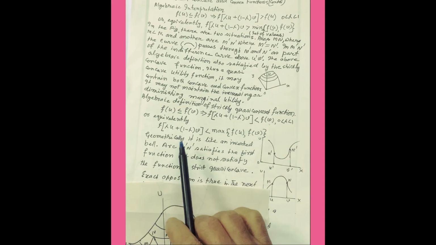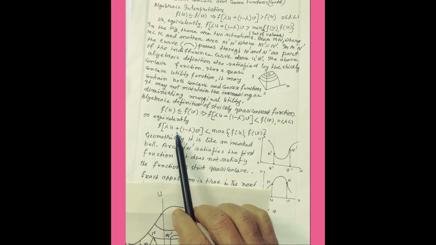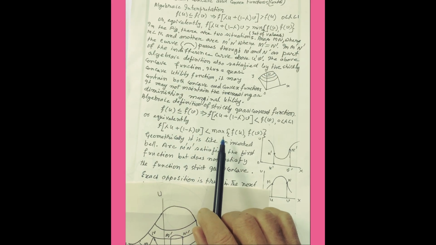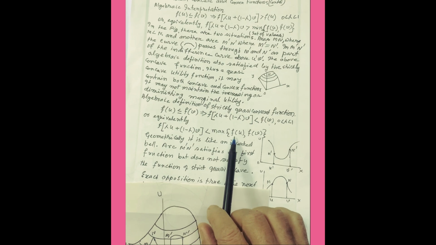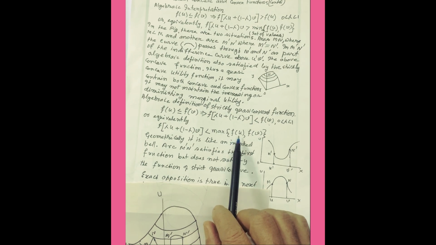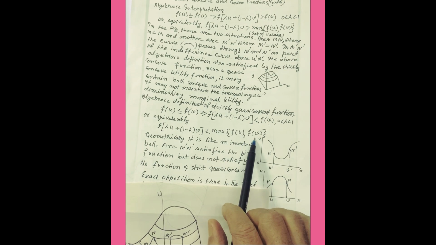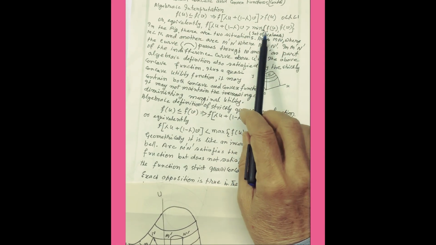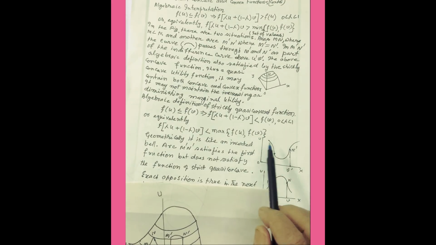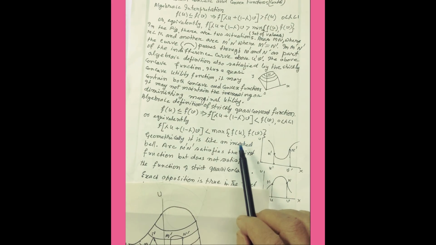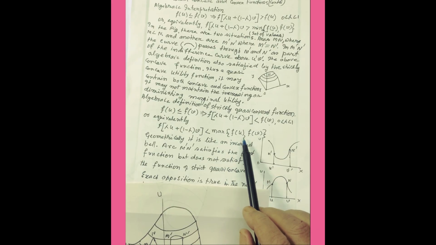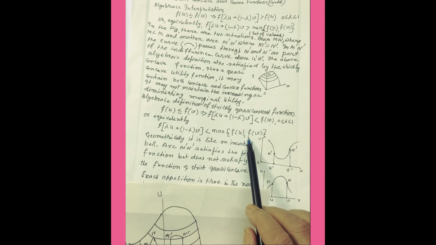Or equivalently, lambda u plus 1 minus lambda v is less than the maximum of function u and function v. Earlier it was the minimum of function u and function v, the set of values of u. But in case of quasi-convex, it should be the maximum of function u and function v.